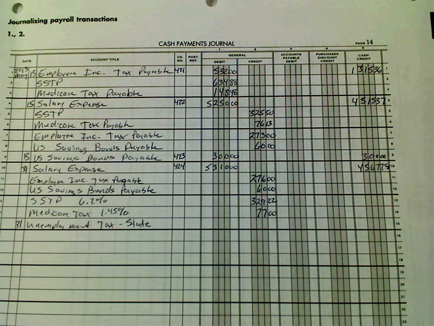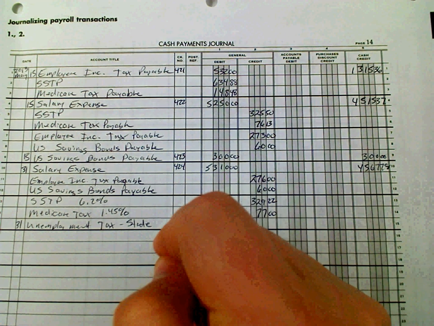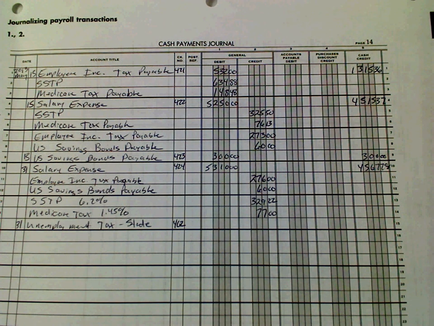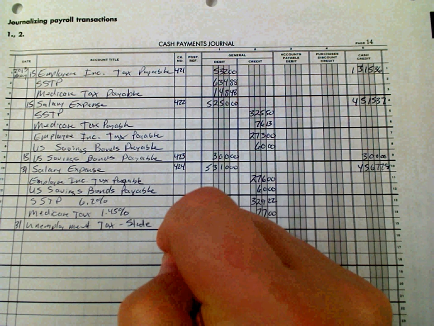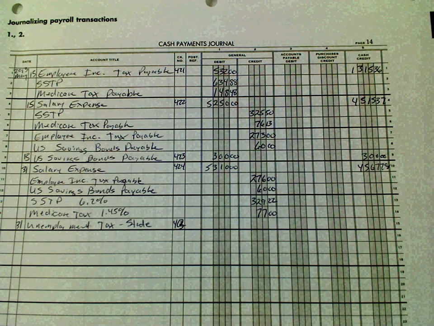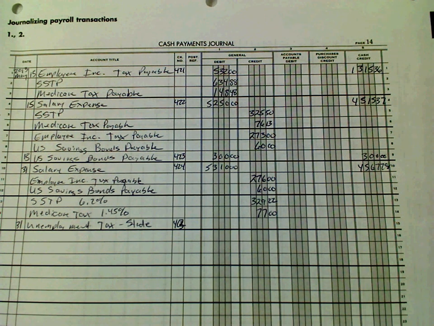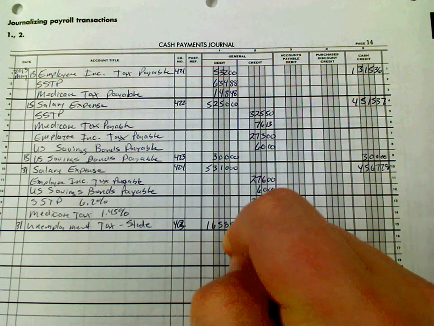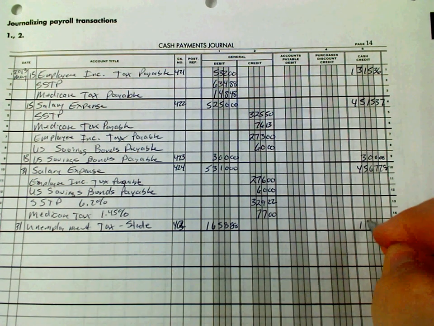Oh, tricking you. No, I didn't see that one. The first one was supposed to be federal. I did state first, so that's 463. And it's 1658.88. And then you've got the same thing for federal.